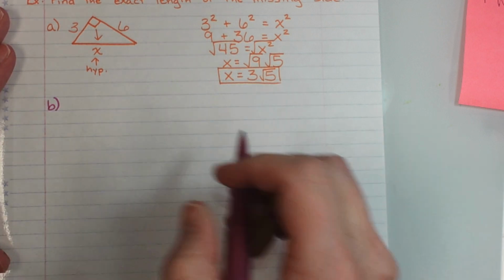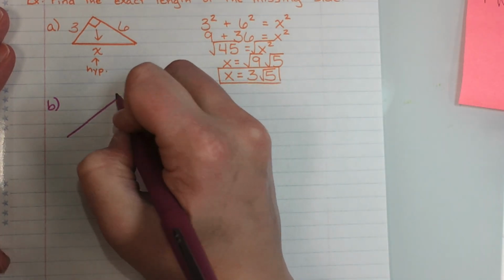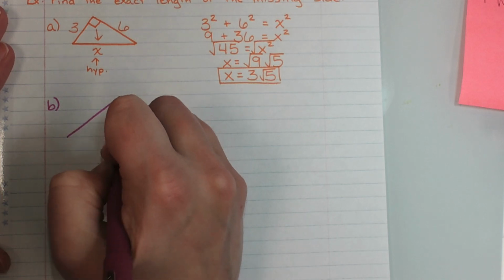Just got 2 more examples. These 2 examples hit on something, or each hit on some common mistakes.